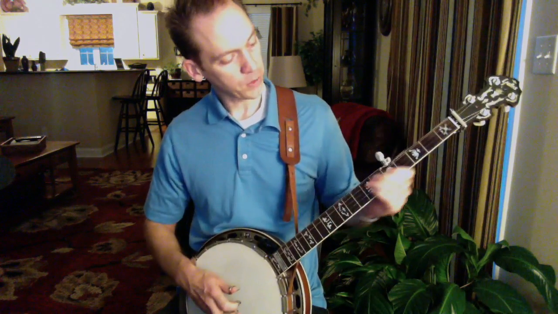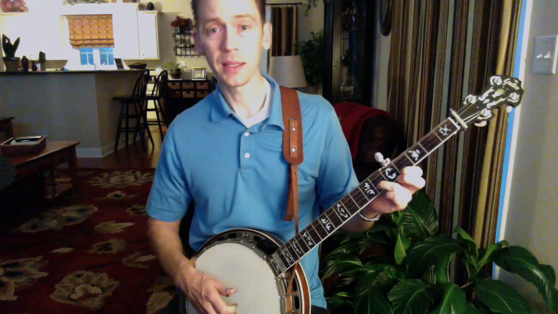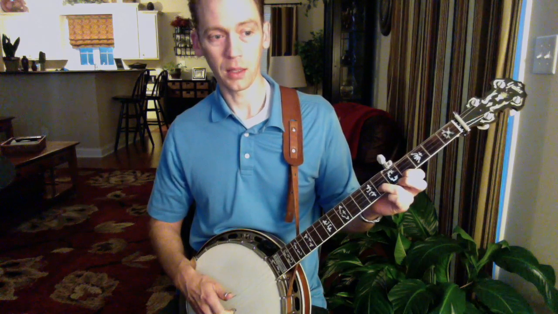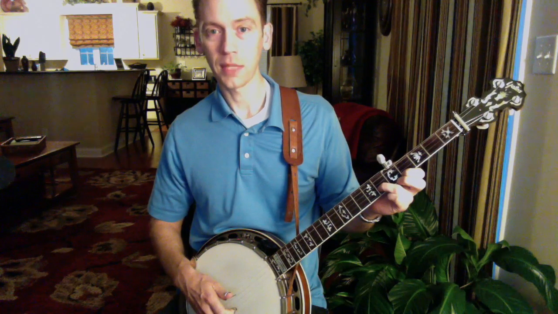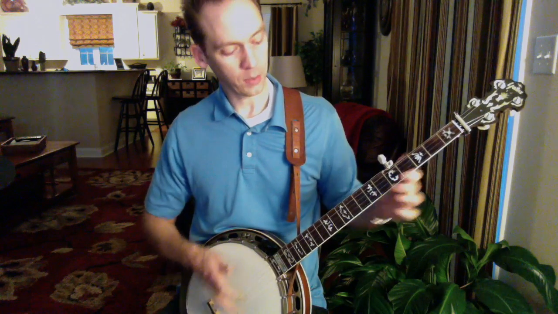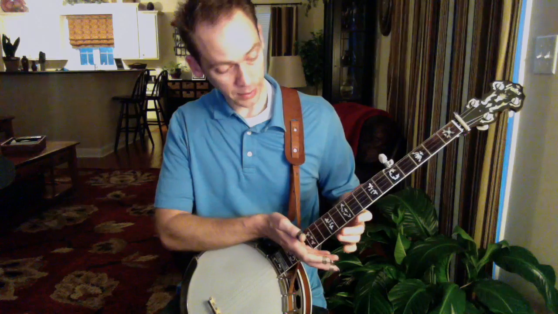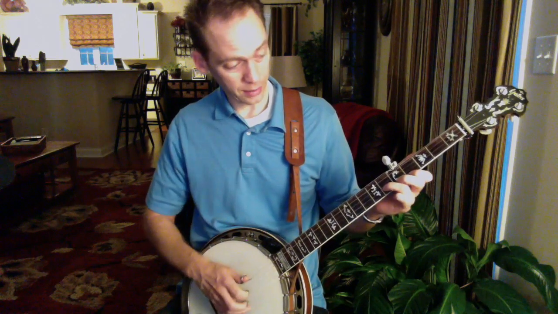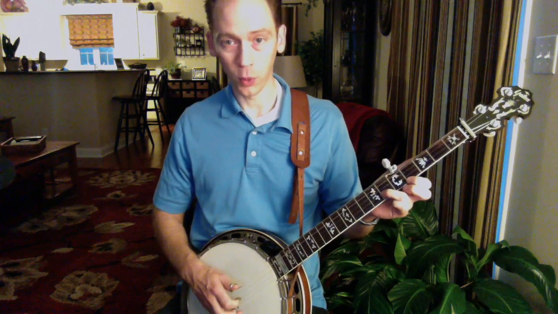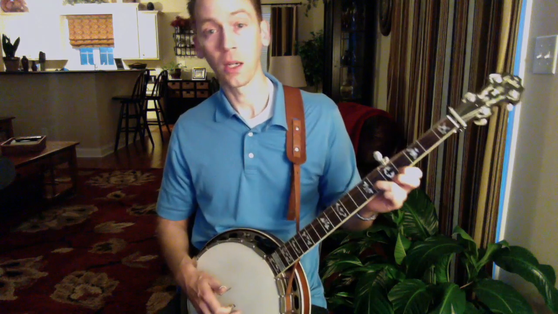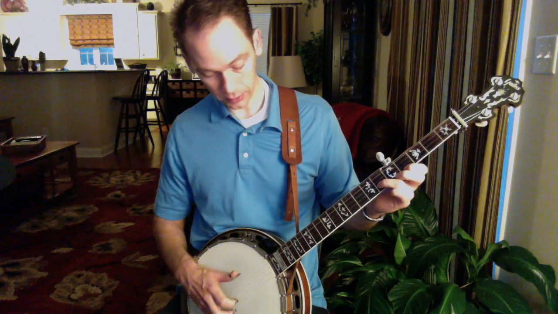The first one is really easy, but it starts to sound pretty cool. This one's also kind of a go-between if you're trying to work your way from down the neck up the neck and back down. This is kind of a good halfway point. It can also be a standalone lick, but it sounds like this.